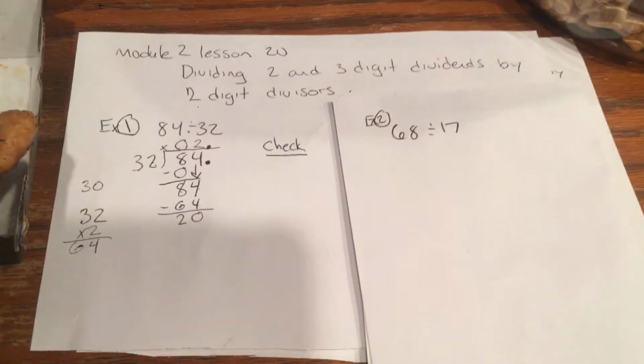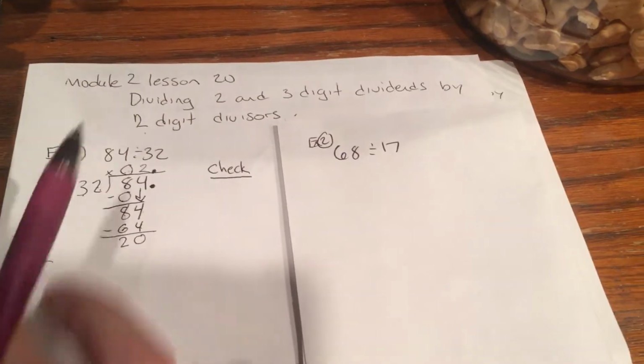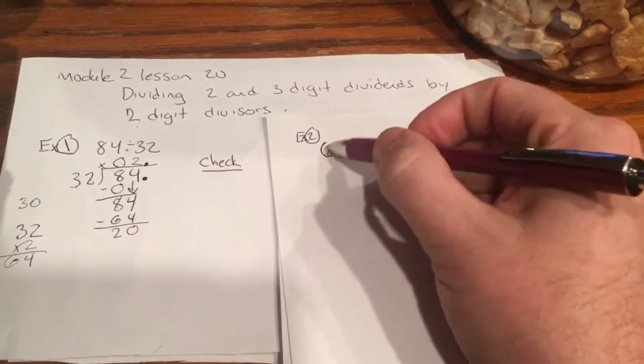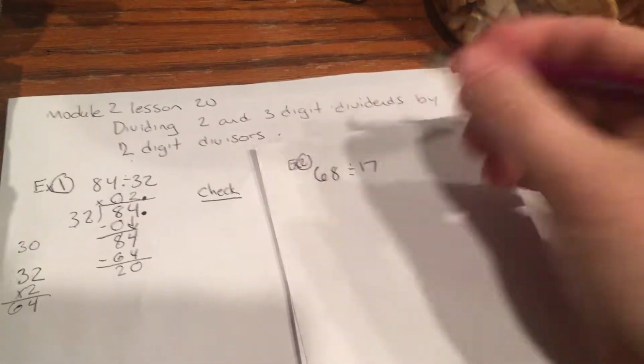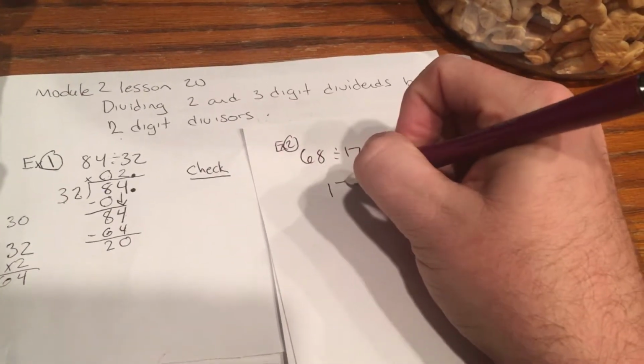Welcome back. We are now going to work on example 2 from Module 2, Lesson 20, dividing 2 and 3-digit dividends by 2-digit divisors. To remind ourselves, we have to remember that 68 is our dividend, 17 is our divisor. And our divisor or second number always goes on the outside of the house. So let's set up our division house.